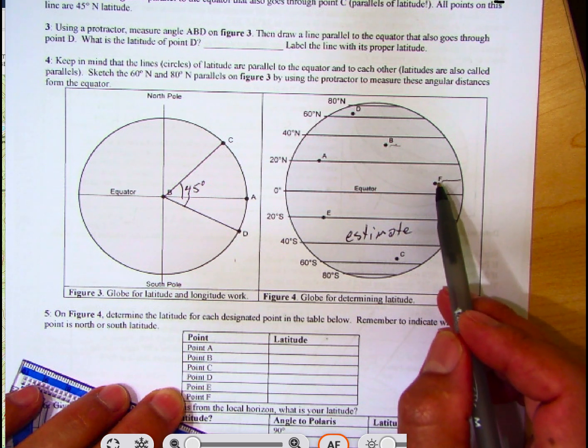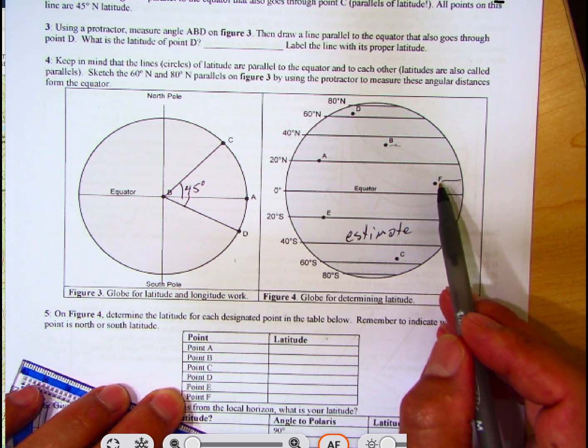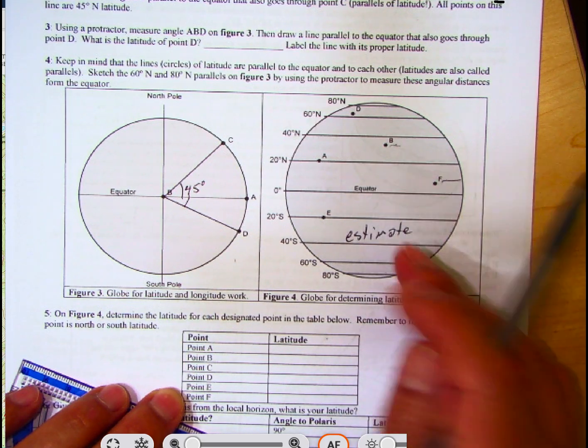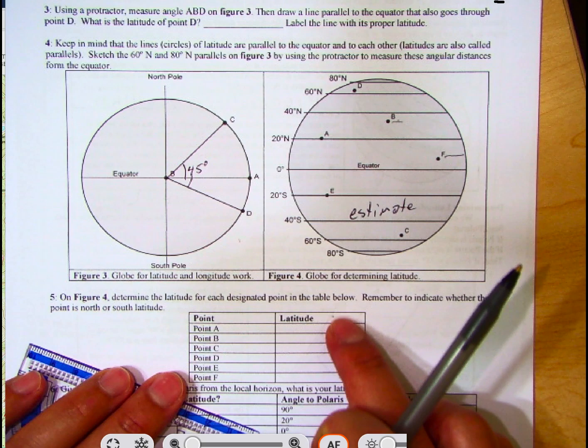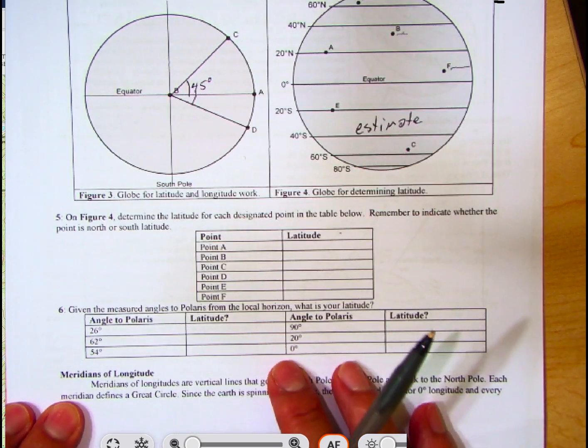It's a little bit less than 10 because 10 is this line right here. That's halfway. So maybe it's 9 or 8 degrees north. So just make an educated guess. Don't measure with a protractor here. Just make an educated guess and write those numbers down here for problem 5. And then this problem 6 deals with Polaris here.